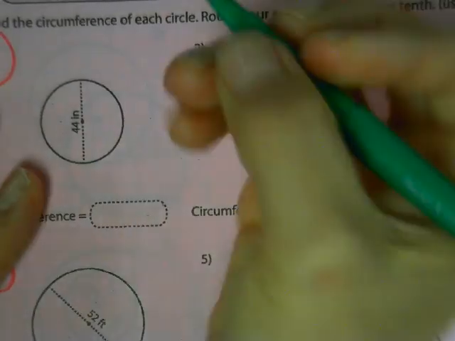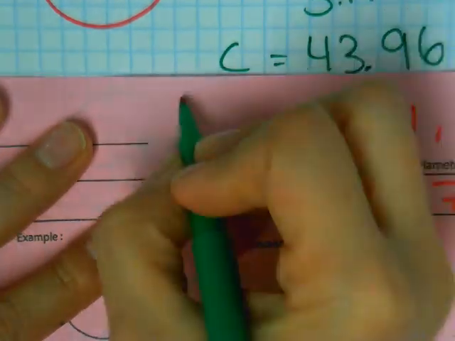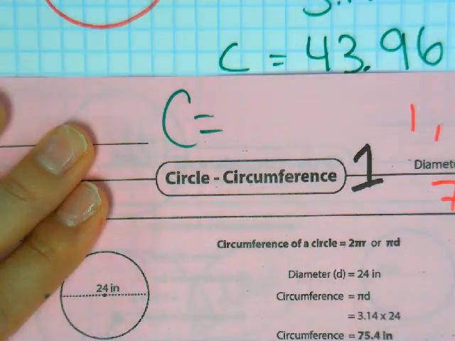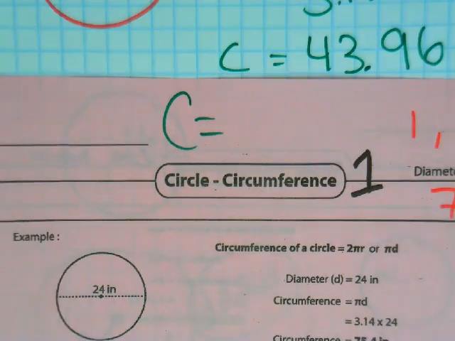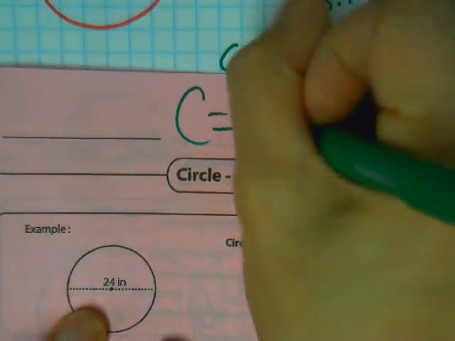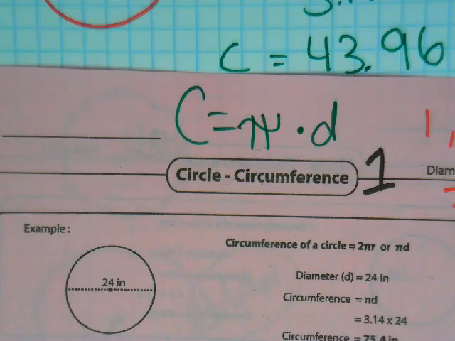On the top, let's write the formula. Who knows the formula without looking at your notes? C equals what? 3.14, pi, diameter. Oh my god, yes! Why did that take so long? Pi times diameter. I was waiting for the key to go 3.14 or pi, whatever, times d. So you have to be able to memorize that. Pi times d. Good.